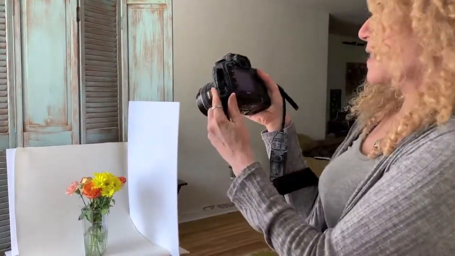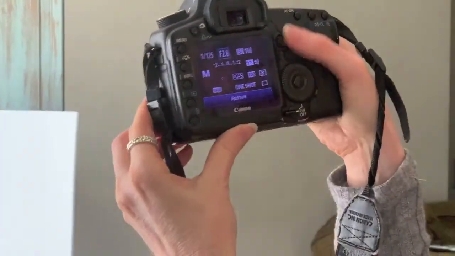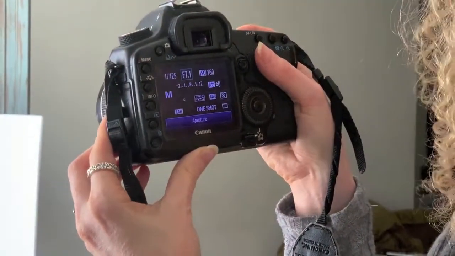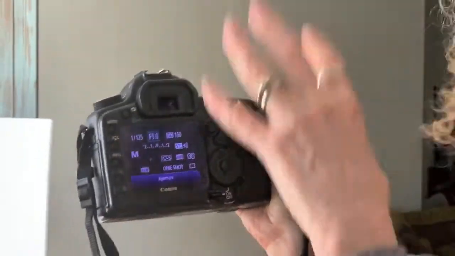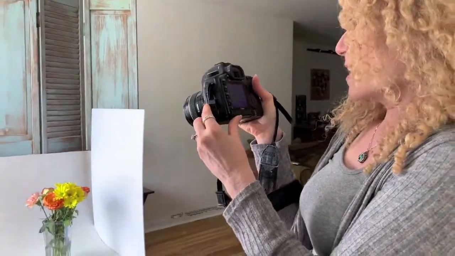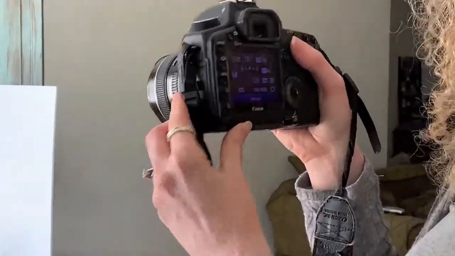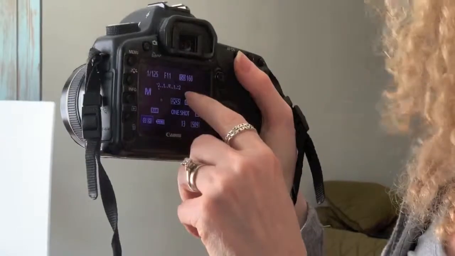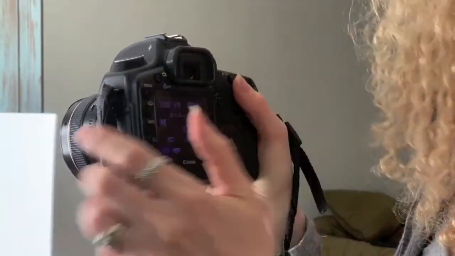This is the back of my camera, and this is how I change my settings. I'm going to change the aperture, which is right over here, and increase it so that more of my flowers will be in focus. Once I increase it, all of the other settings are going to change, so I'm going to have to manually go in and change those. Let's see, I'm going to change it to F11, and now I'm going to see what the other settings are going to be. I'm probably going to have to increase my ISO and my shutter speed, so let me just check.